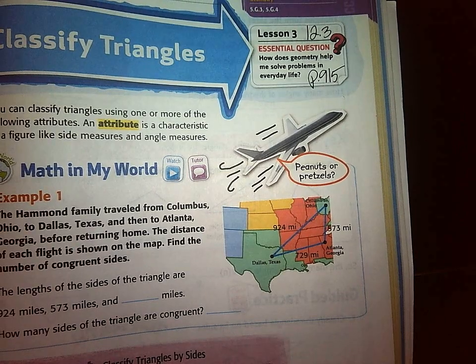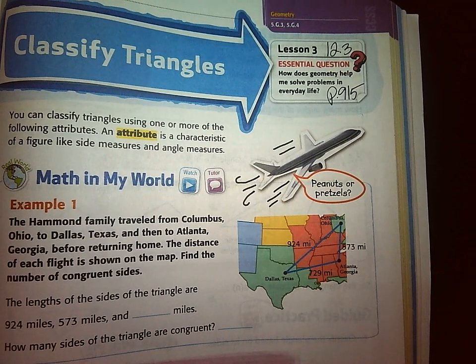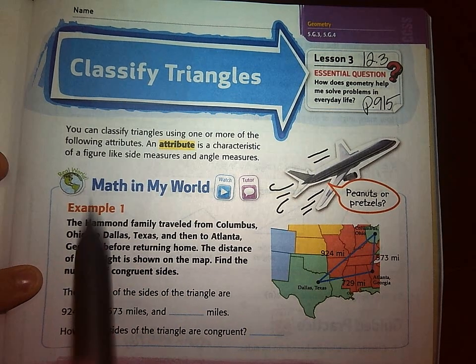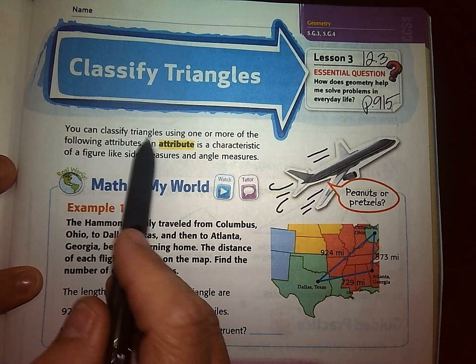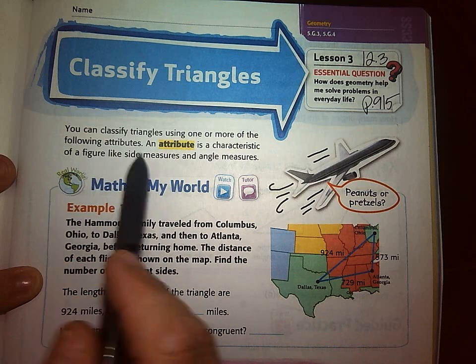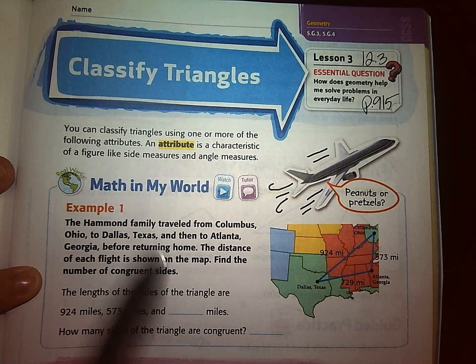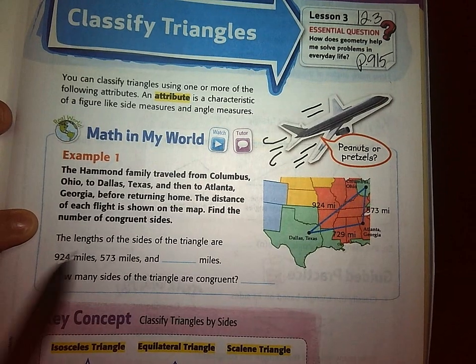Today we're going to be classifying triangles, and let's get started. It says you can classify triangles by using one or more of the following attributes. An attribute is a characteristic of something, like the side measures and angle measures. So let's take a look.